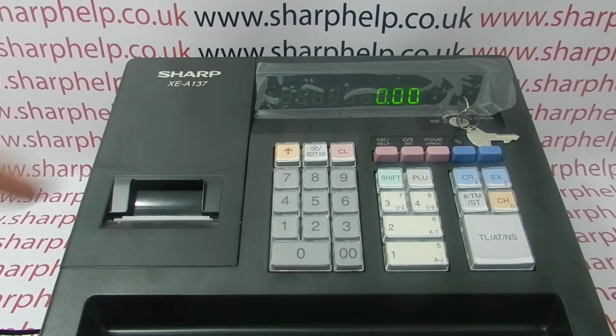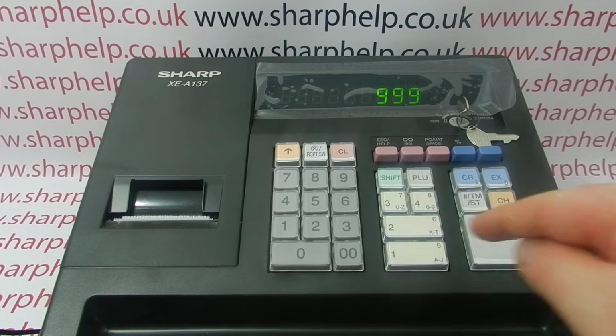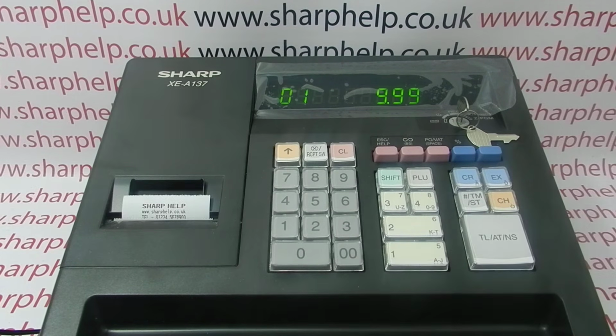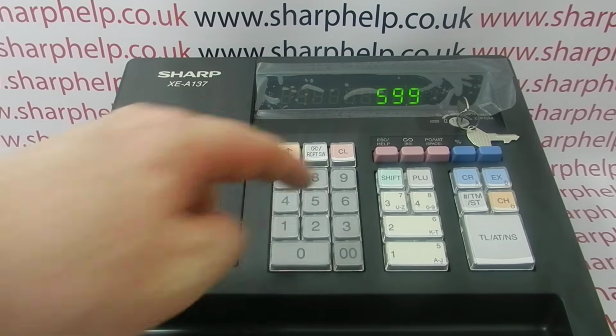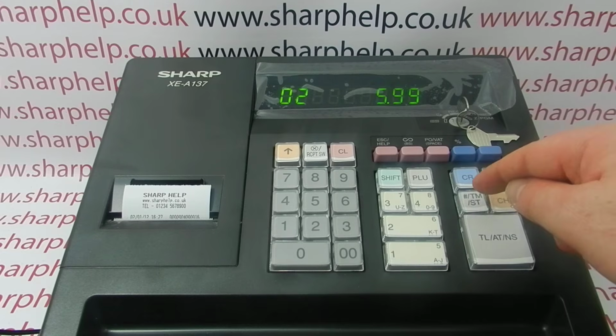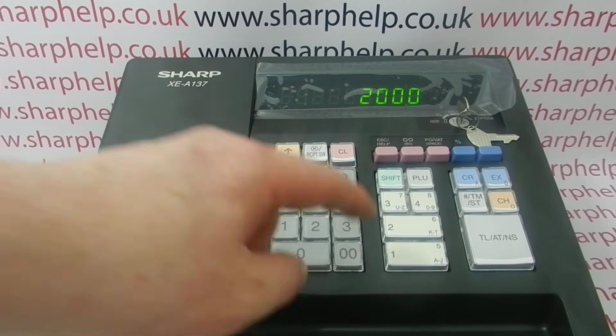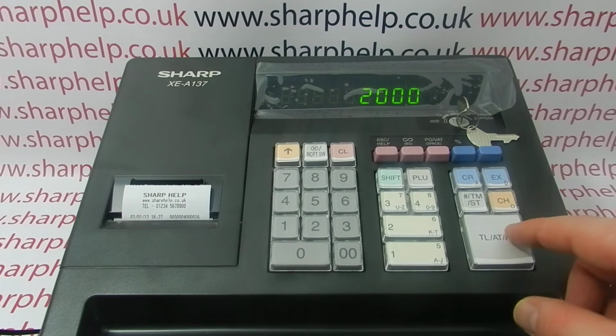You then type in the amount of money without pressing any decimal point buttons. Assign it to the relevant sales department. Repeat the process for each line of the transaction. When you've entered all the items, press the subtotal button. If the customer is paying by cash, type in the amount of money tendered and press the cash button here.